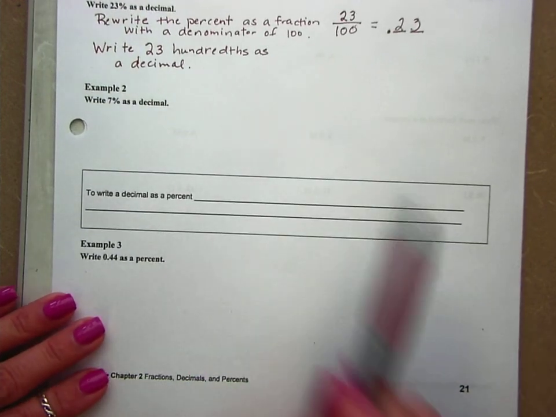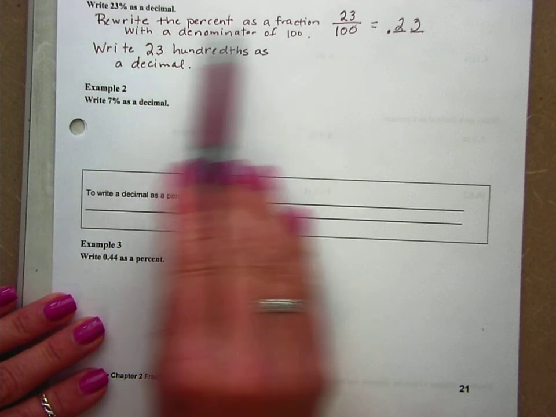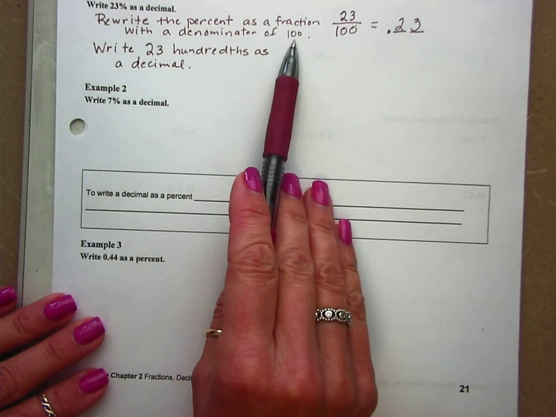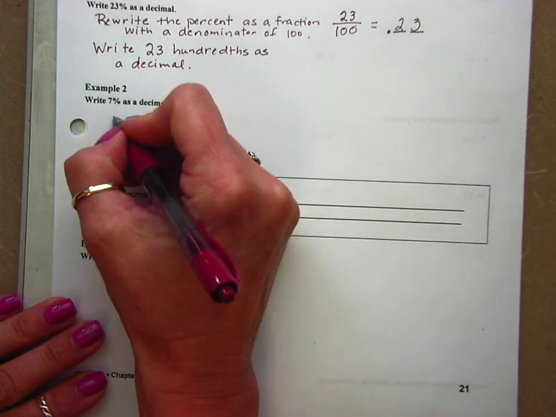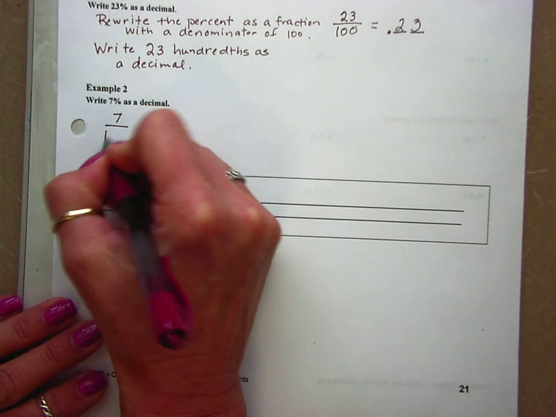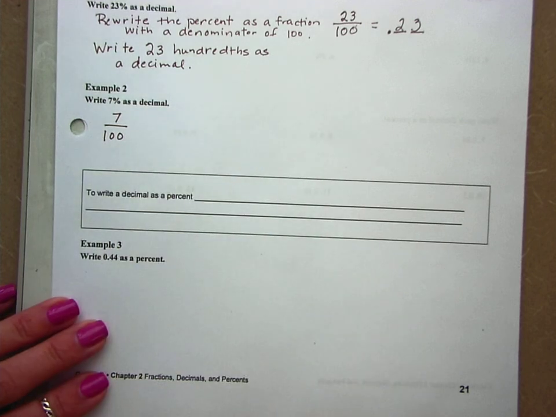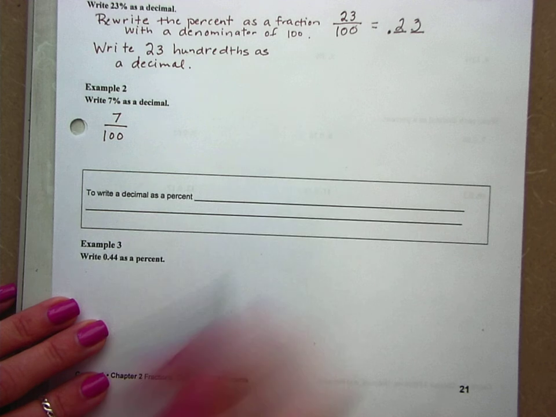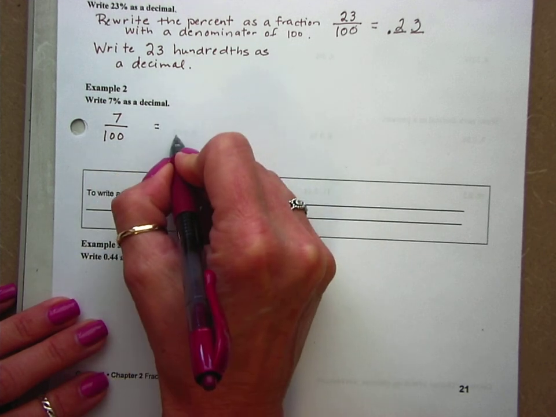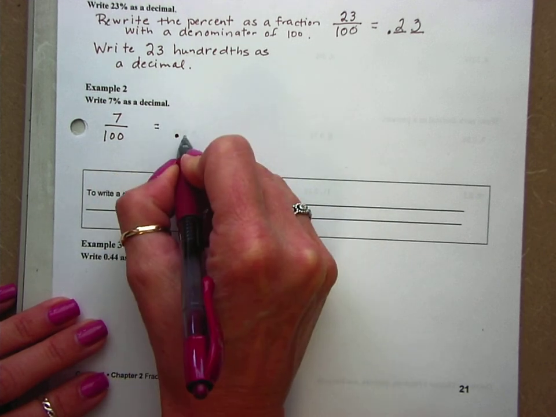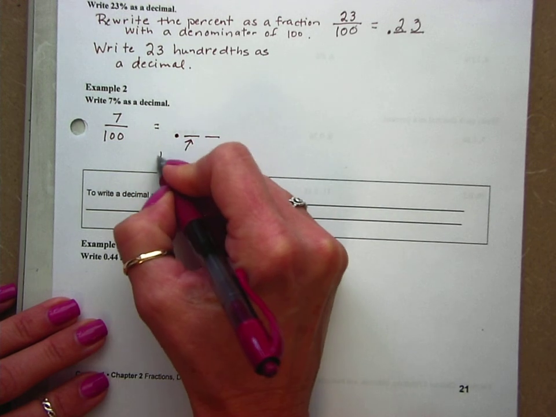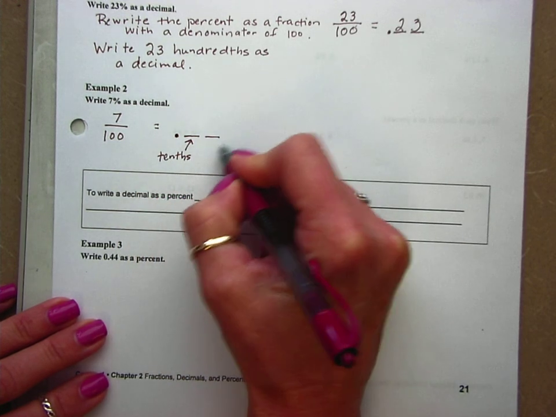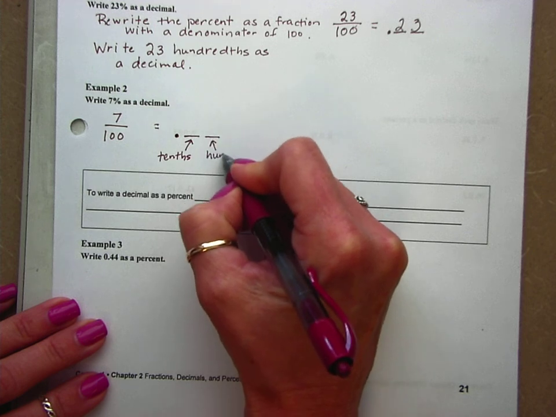Okay? Looking at example number 2, 7%. So the first thing that we're going to do, and I'm not going to ask you to rewrite this, but I want you to pay attention to that. You need to rewrite the percent as a fraction with a denominator of 100. So this would be 7 out of 100. Well, I need to write this as a decimal, and I want to write 7 hundredths as a decimal. So think about it. My answer would be point something something, because this right here is the tenths place and this right here is the hundredths place.